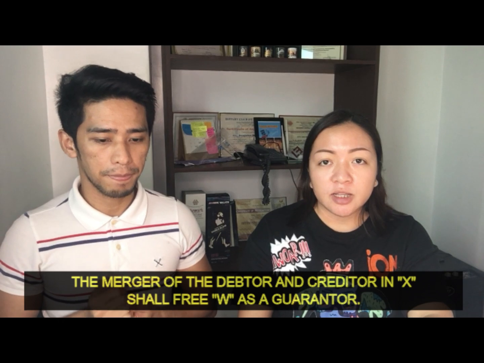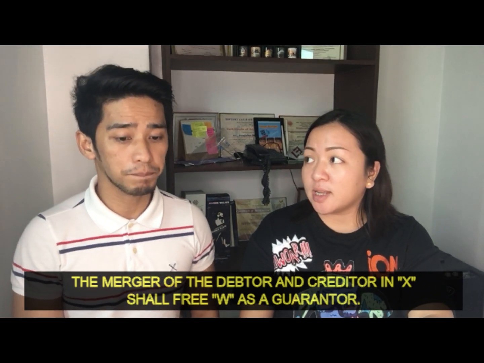Kasi nga si guarantor, siya ay parang accessory party lang. Yung contract of guarantee ni W is merely an accessory obligation. And therefore, kung may merger doon sa principal debtor and creditor, doon sa principal obligation, meron na din, it will benefit the accessory obligation of guarantee. So therefore, it shall automatically free the W, the guarantor from liability.